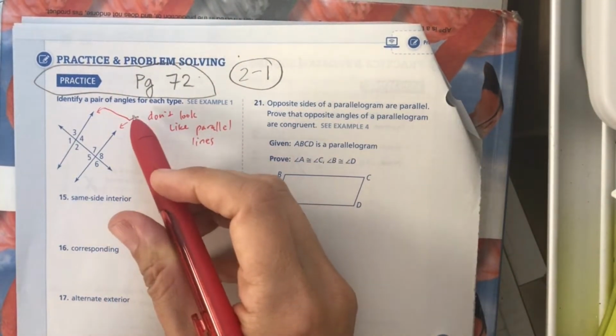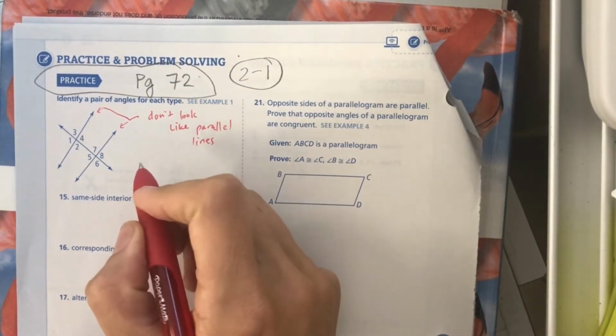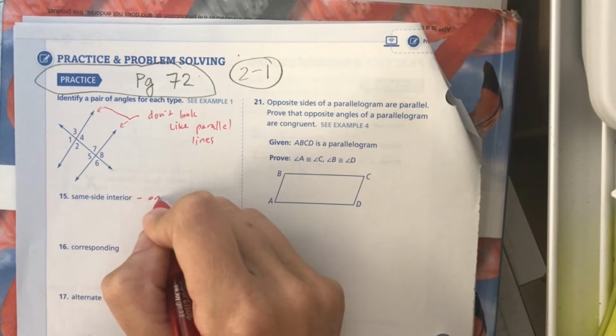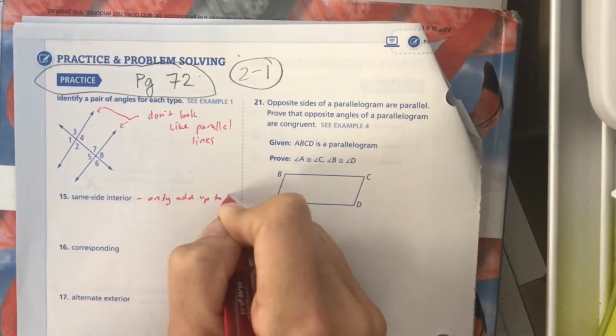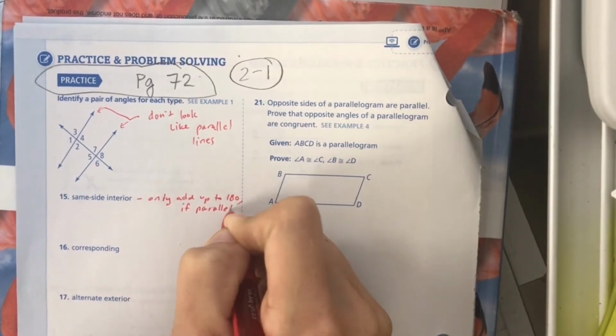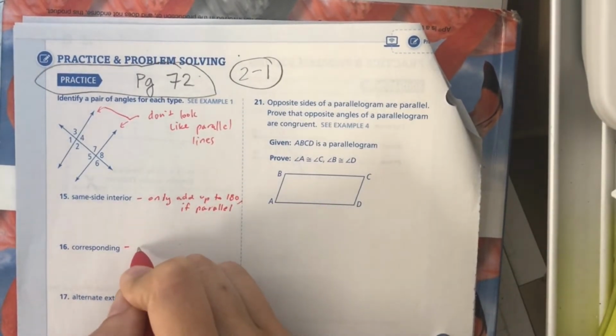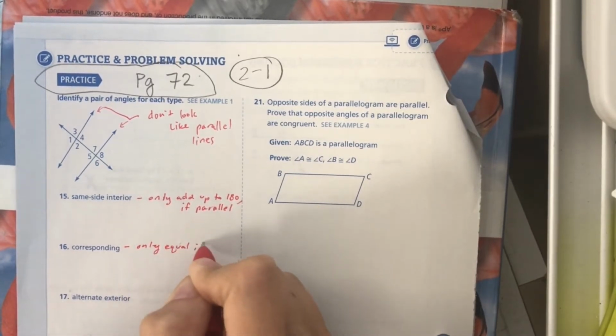And I want to point something out that ultimately same side interior only add up to 180 if they're parallel. And corresponding angles are only equal measurements if they're parallel.